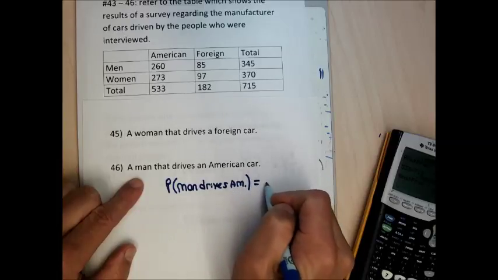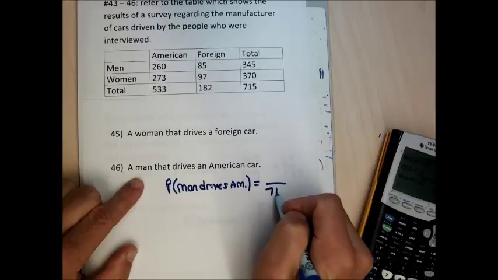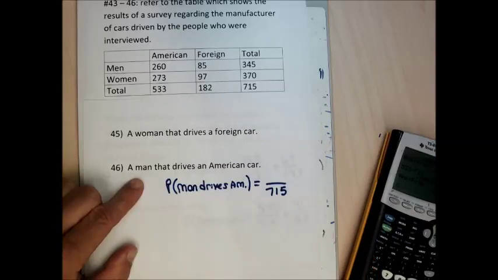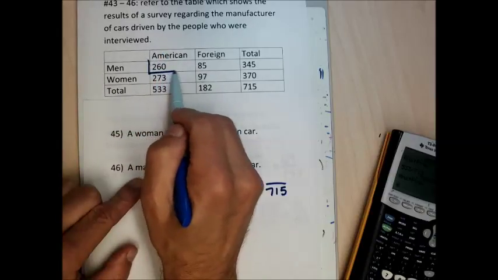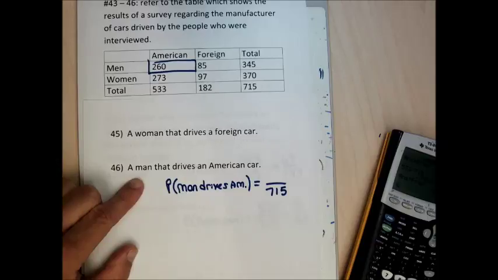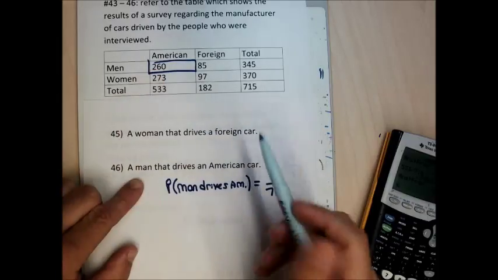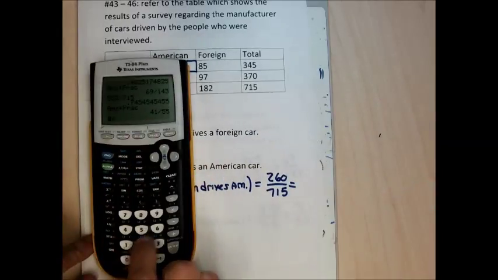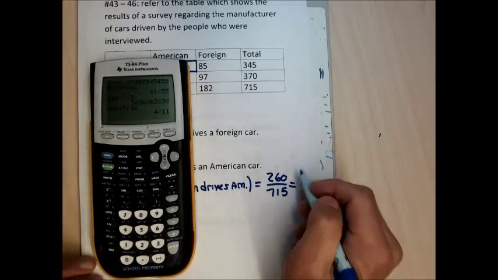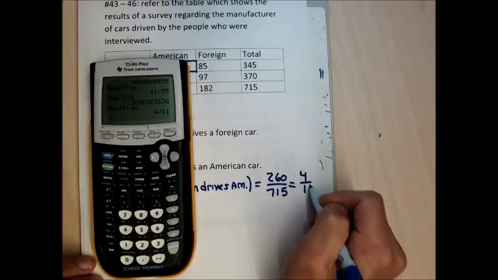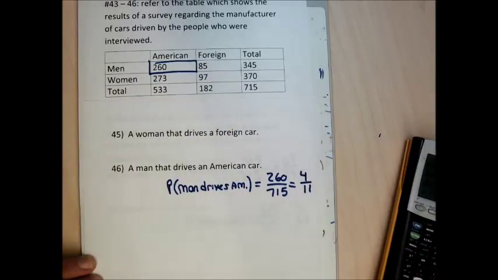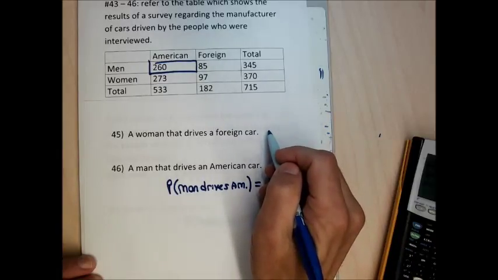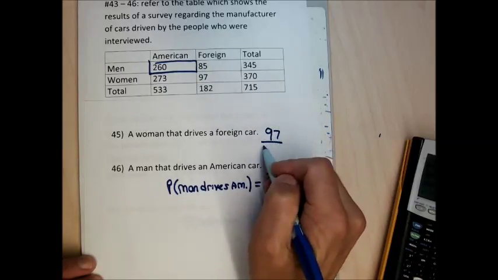I'm going to form a fraction. There were 715 people surveyed, so that's going to be the denominator. The numerator is going to be the number of men that drive American cars, and that's going to be that number there, because in this survey, there were 260 men that drove American cars. And again, I'm going to reduce this fraction to get my answer. So I'm going to go 260 divided by 715, and then math, enter, enter. My answer for problem 46 is going to be 4 over 11. If my answer is right for problem 45, I got for your answer 97 over 715.